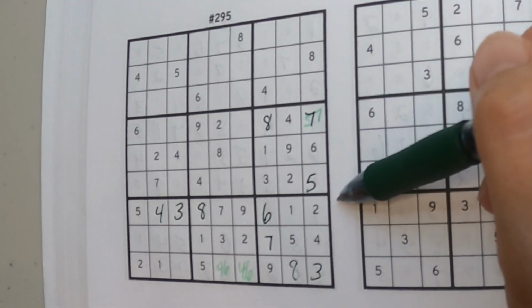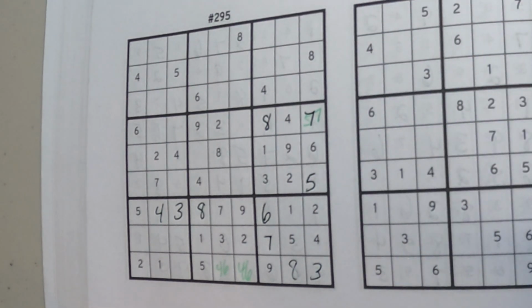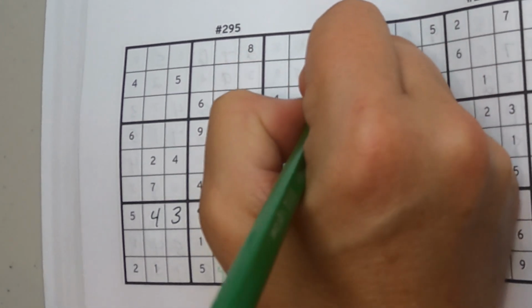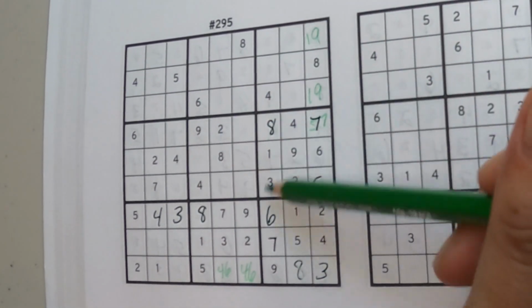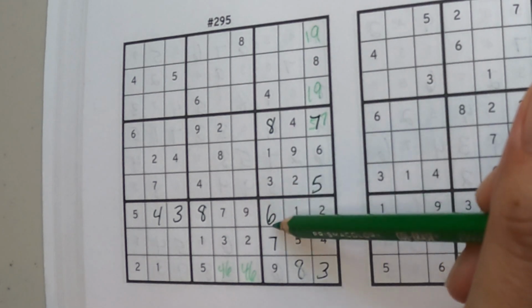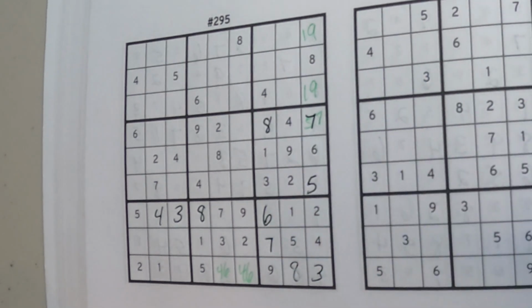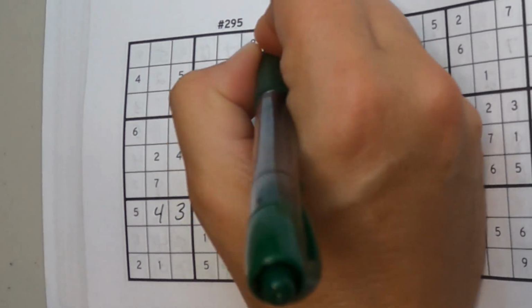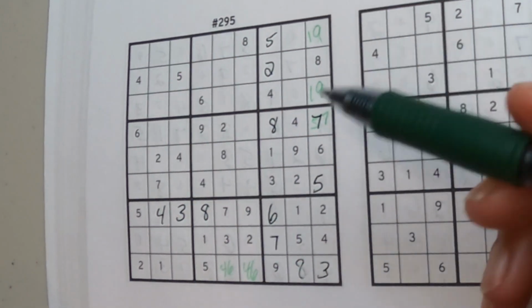For this column, we're missing 1 and 9. I don't see any help, so 1, 9. For this column, we're missing 2 and 5. We've got a 5 here, so 2, 5.